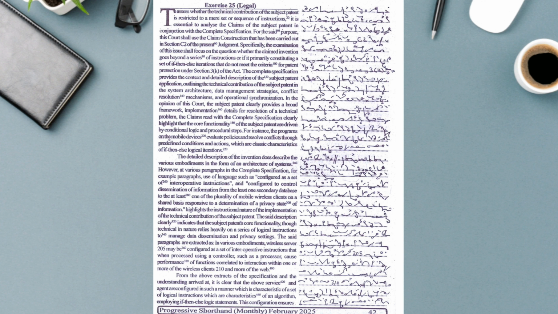From the above extracts of the specification and the understanding arrived at, it is clear that the above service and agent are configured in such a manner which is characteristic of a set of logical instructions, which are characteristics of an algorithm employing if then else logic statements.